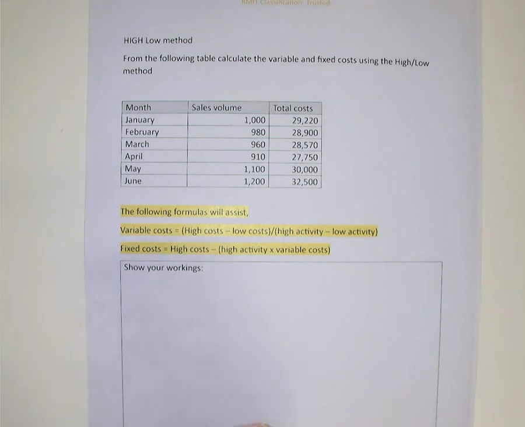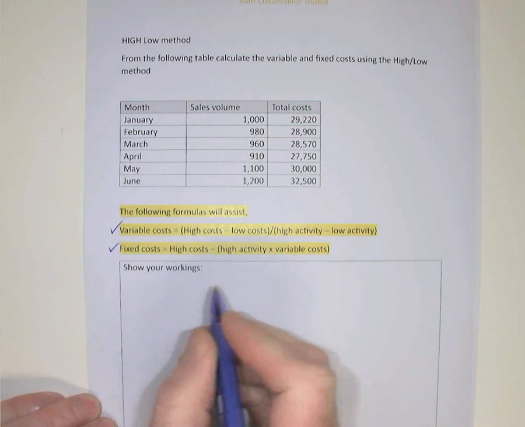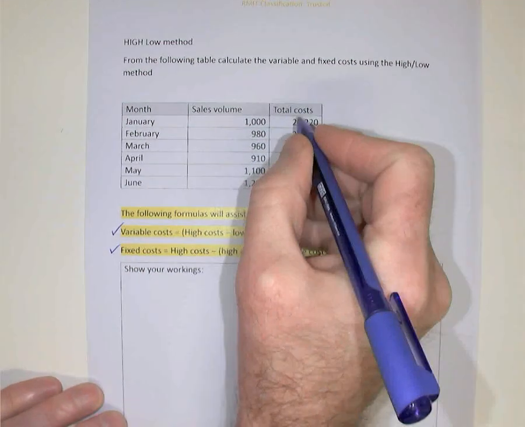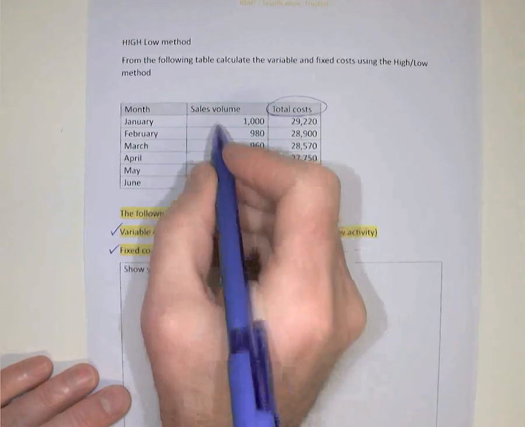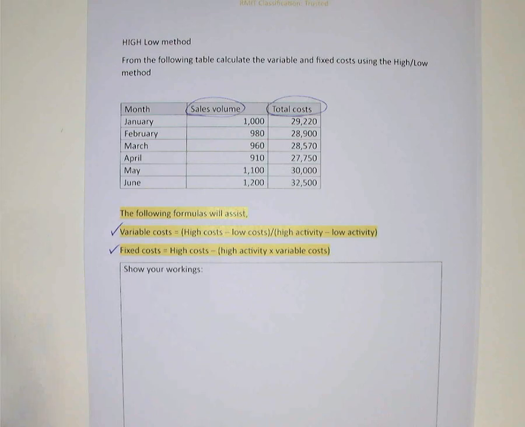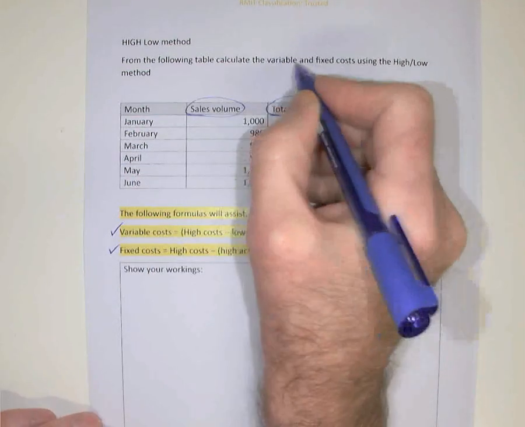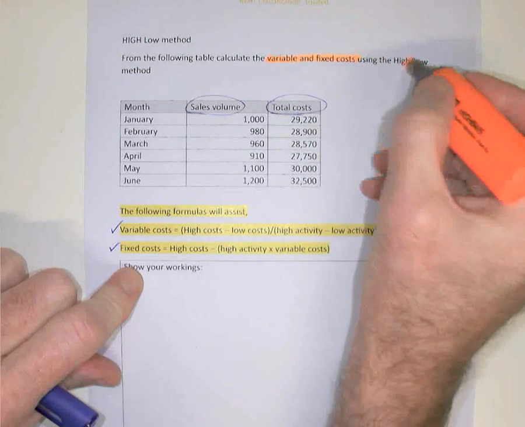Okay, we're going to do a high-low calculation now, and the high-low calculation helps us identify our variable costs and our fixed costs when we're given total costs. So we can see that we've got total costs here, and we've got sales volume here. And we're going to pick out which ones are the high and the low. So from the table, calculate the variable and fixed costs using the high-low method.